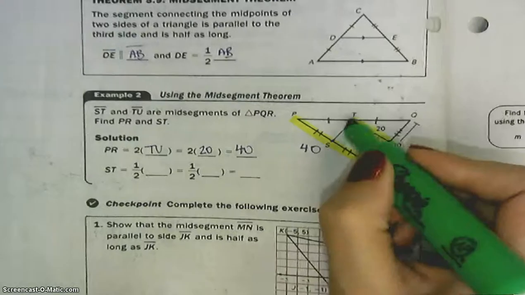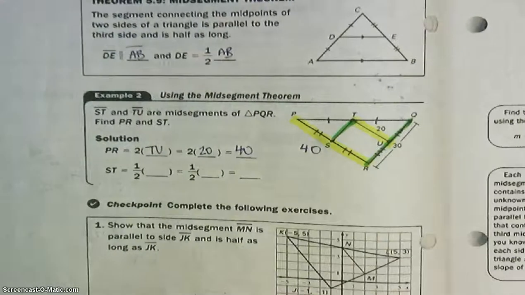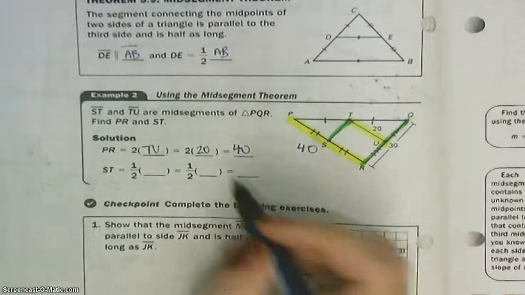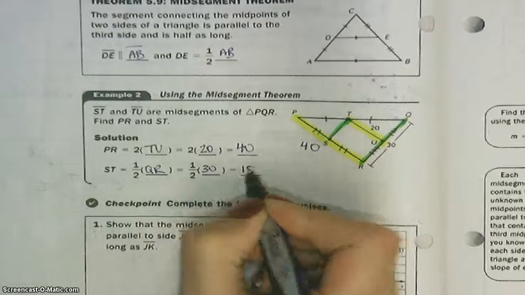Now we're looking at TS, and we're going to focus on the 30. Those are the two that go together. So we're going to do half of 30, half of QR. Half of 30 is 15.